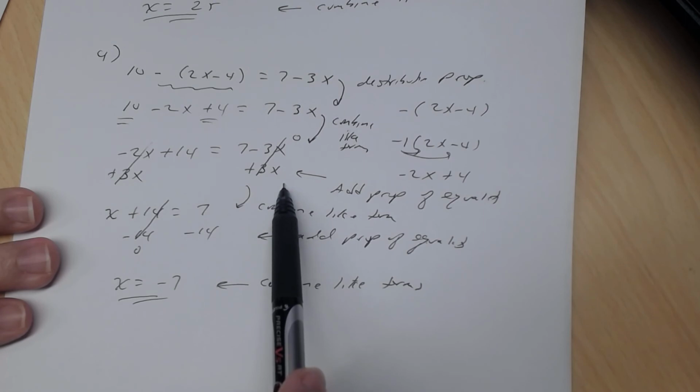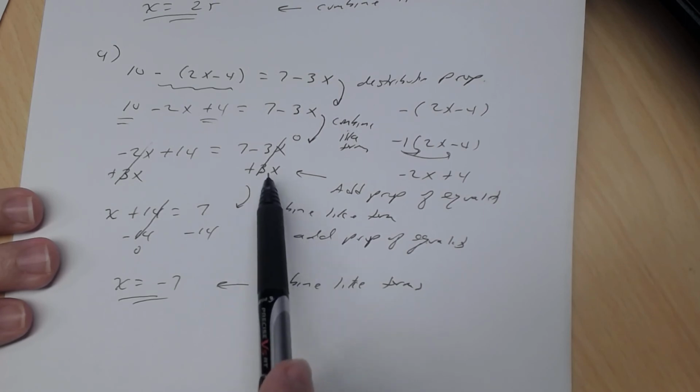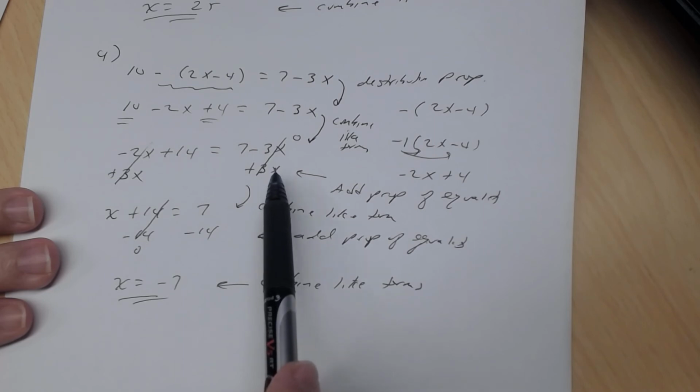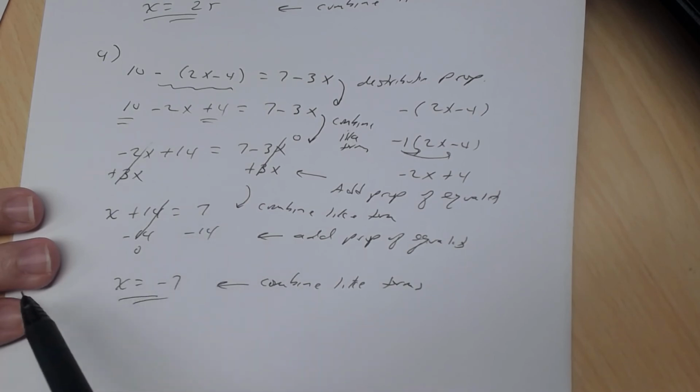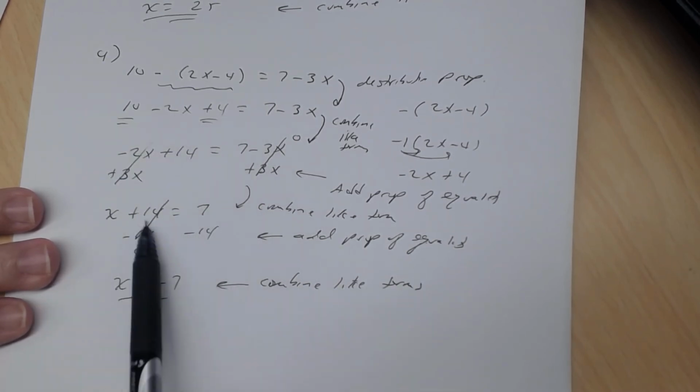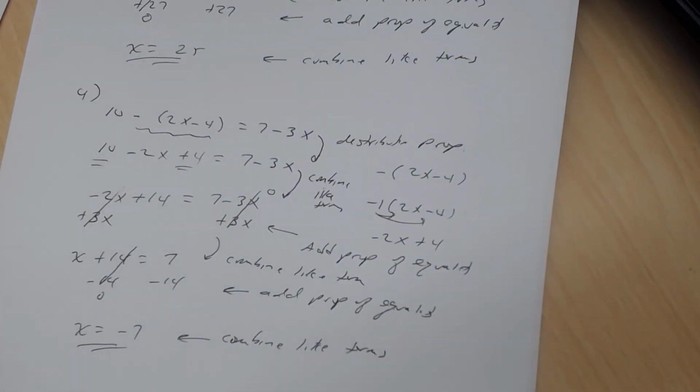Okay, one step at a time. That's what I need to see. One step at a time. And then combine like terms, and then addition property of equality again, one step at a time, and then combine like terms, and you're done. That's how I want it to look, just like this. Okay, so that's going to take care of this lesson.